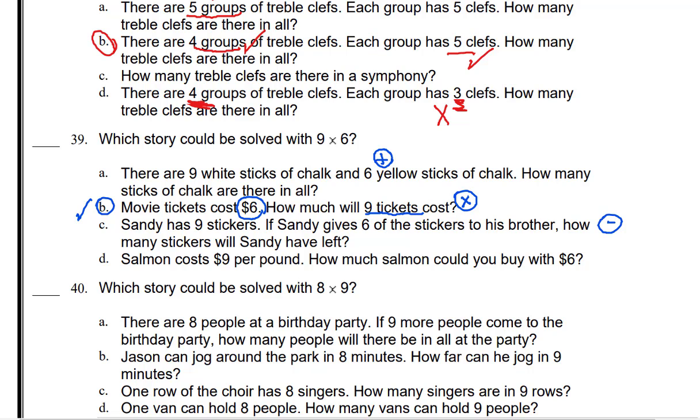Salmon costs $9 per pound. How much salmon could you buy with $6? It is wrong. Why is it wrong? Okay, $9 per pound, and what you have is $6.